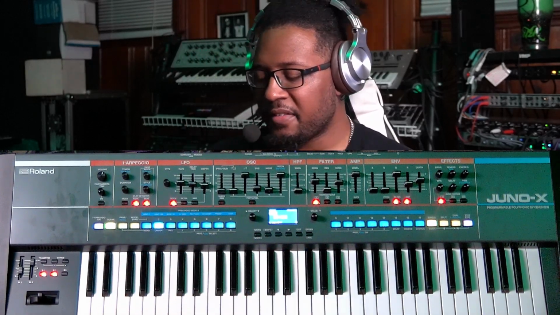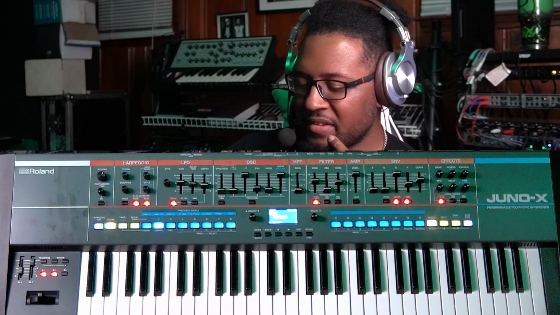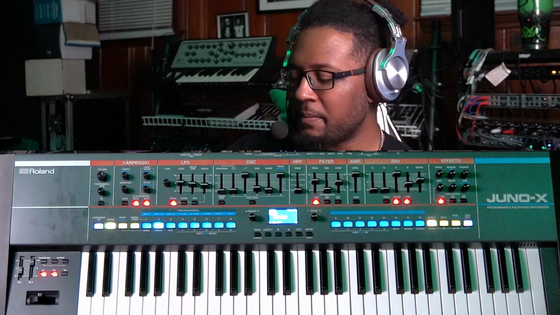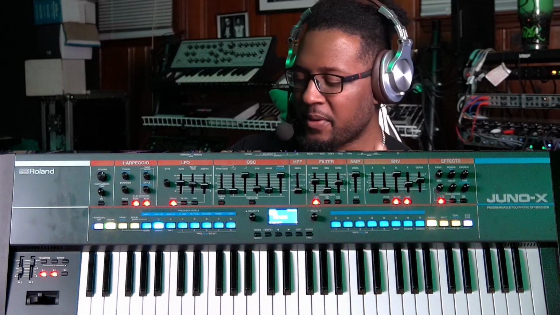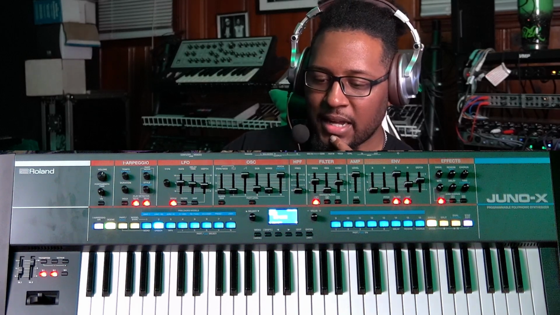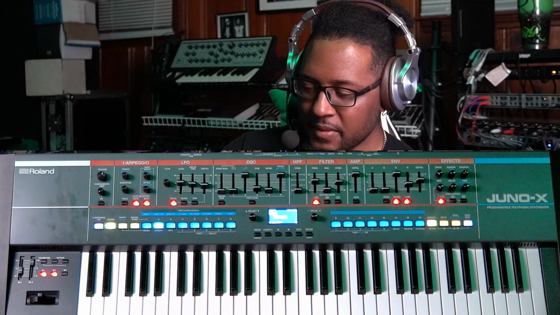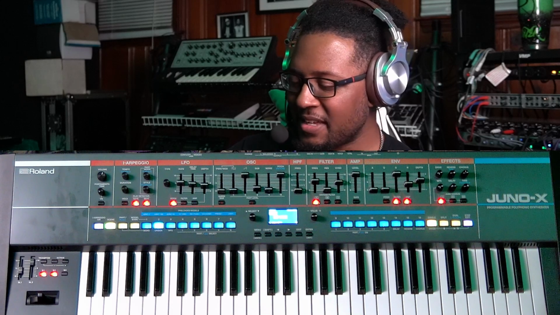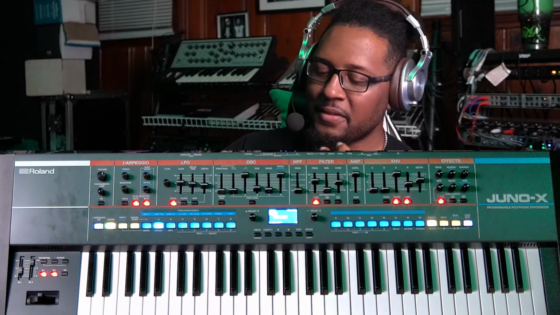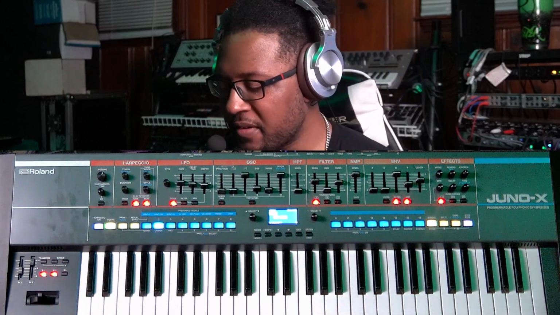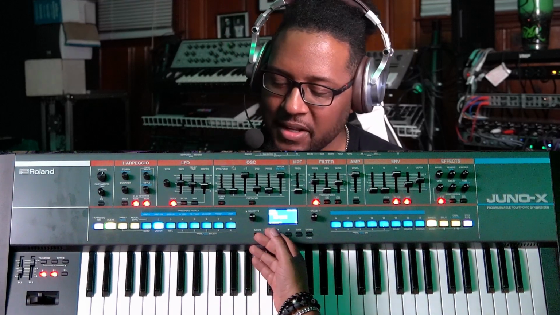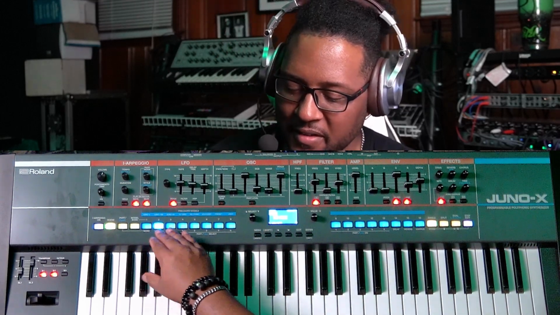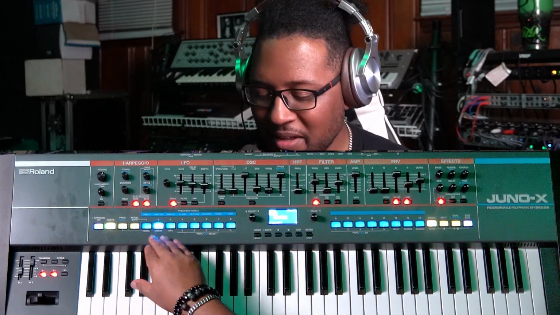And obviously the first thing is, how does it compare to a DeepMind 12? That's where I come from. I'm an owner of a DeepMind 12, and it's very closely reminiscent of a Juno-X type of thing. But as I was doing more research with this keyboard, I was understanding that you had the Juno-X in here, you got the Juno-106, and there's more low end in the 106.